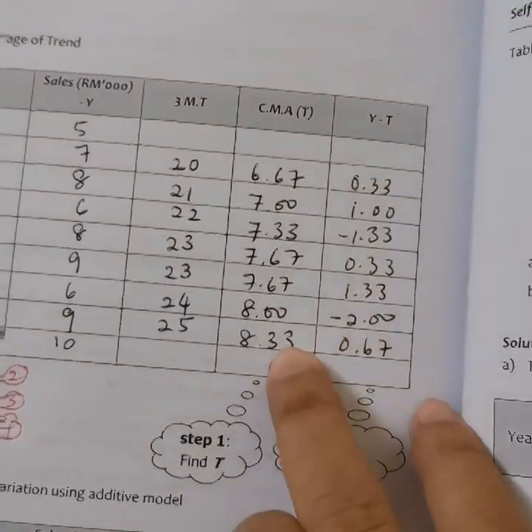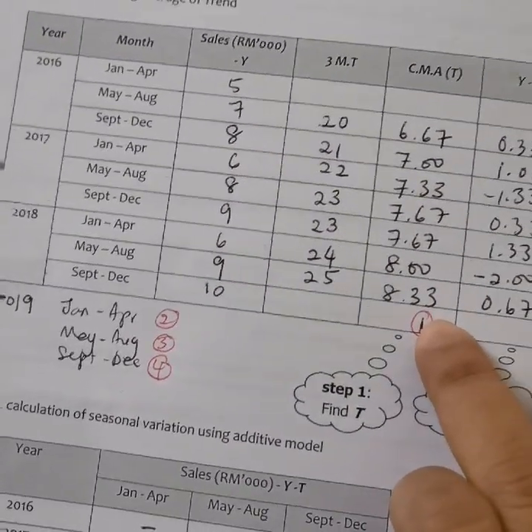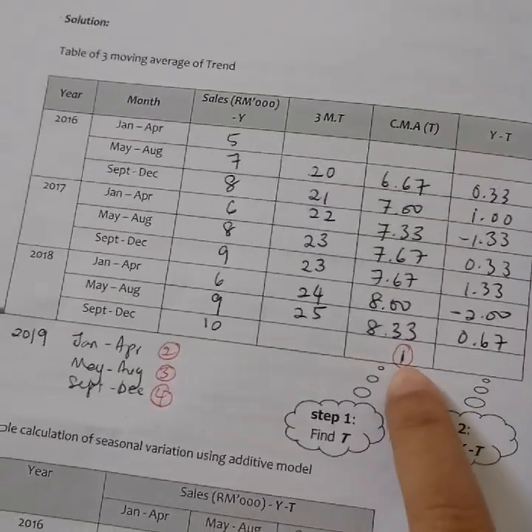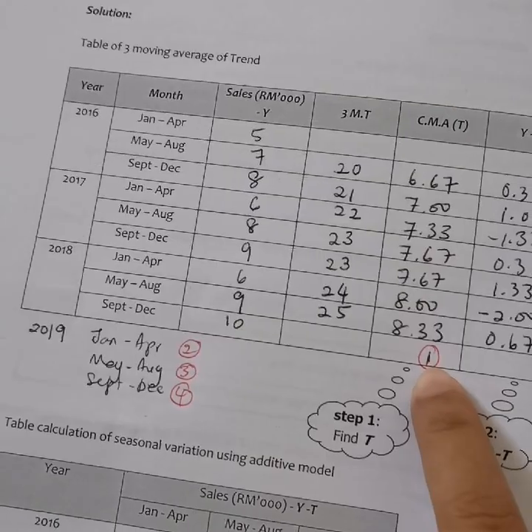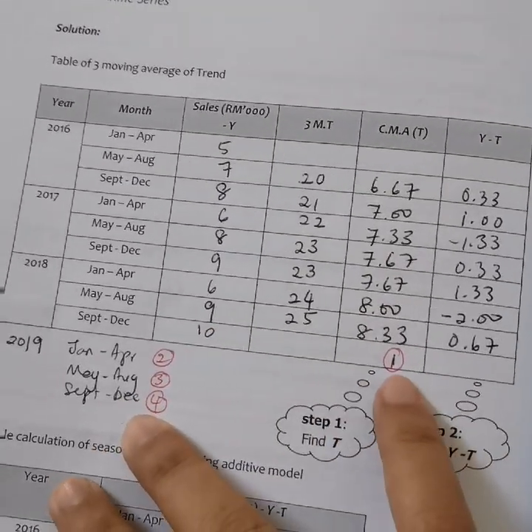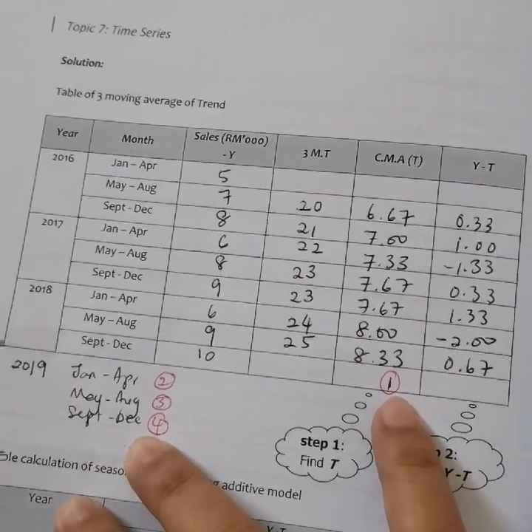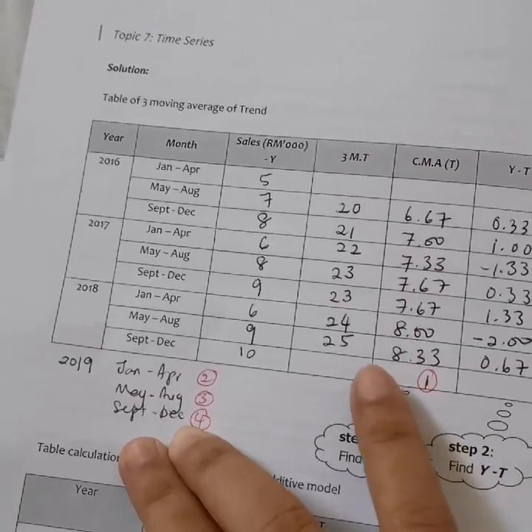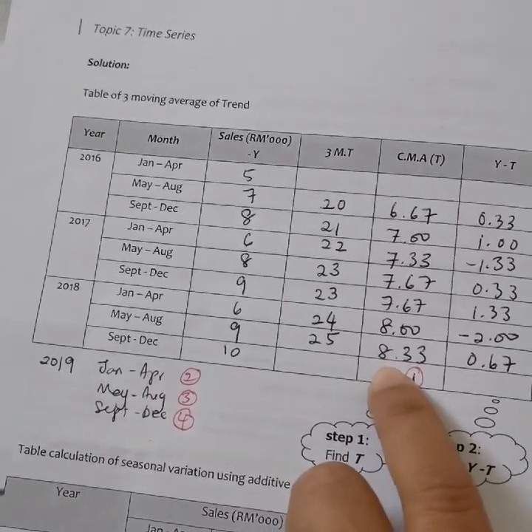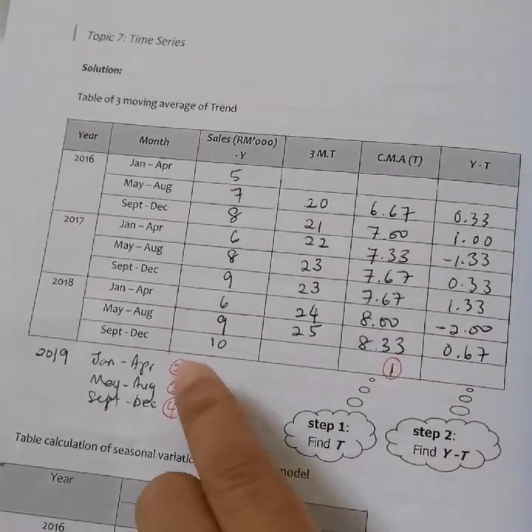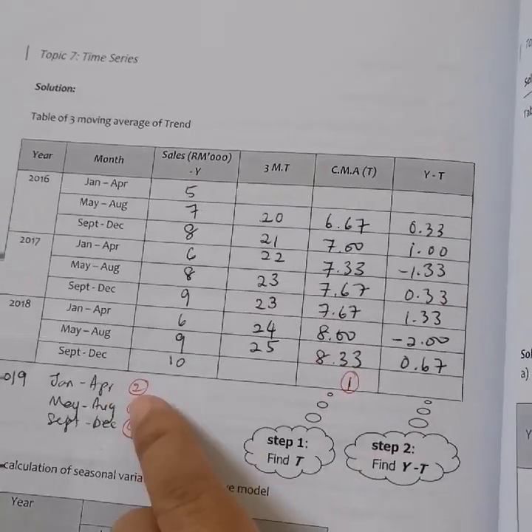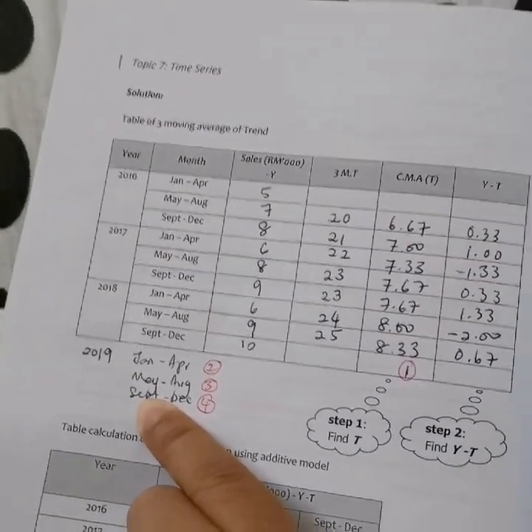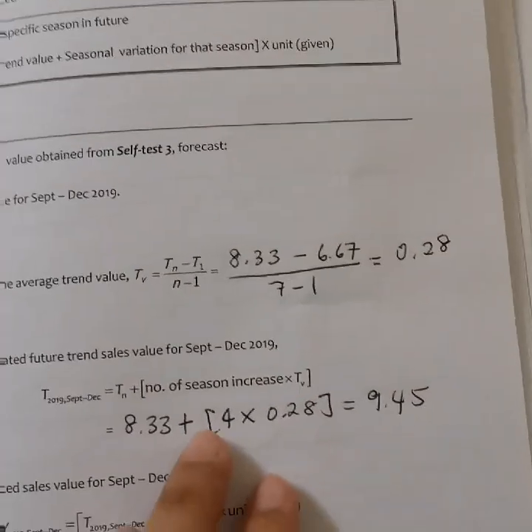Alright, we know that the last trend value is 8.33. We have to find out the number of seasons increase, meaning the number of seasons involved for us to reach our purpose, which is the season that we are trying to forecast. After the last trend we have the first trend, second, third and fourth. So we have 1, 2, 3, 4 before we can meet our September December. That's the reason why we have 4 here.